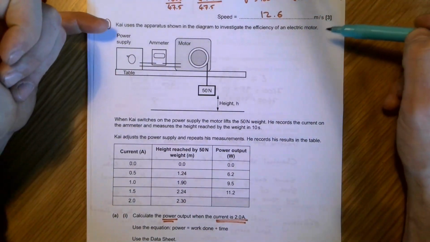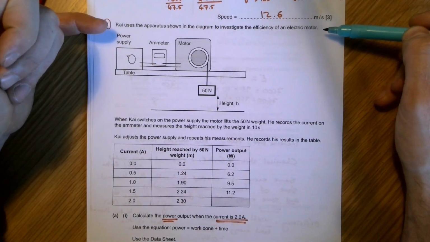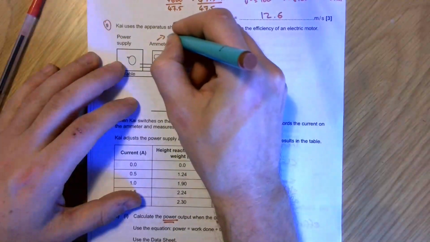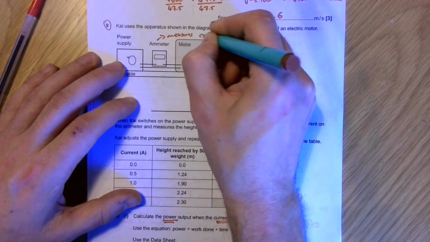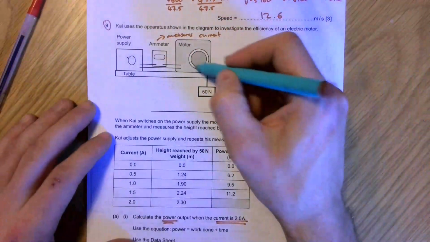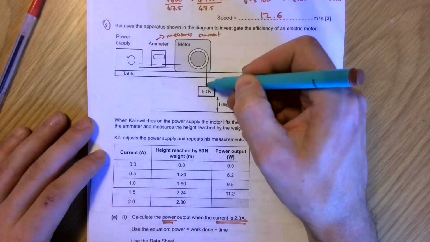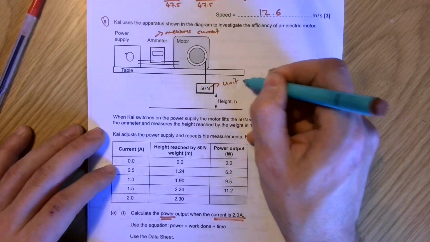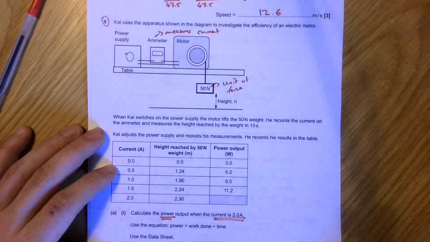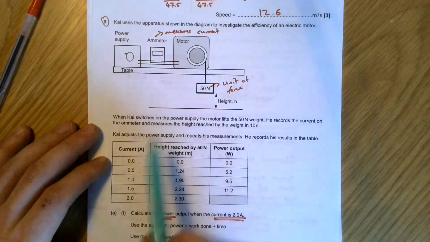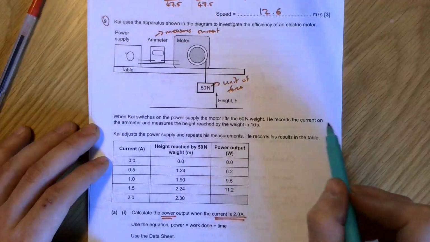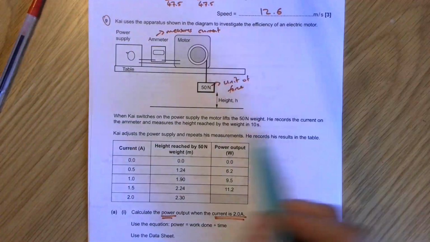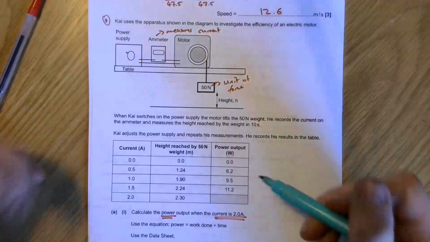Kai uses the apparatus shown in the diagram to investigate the efficiency of an electric motor. So we've got a power supply, an ammeter which measures current, a motor which is obviously going to turn and lift this weight up. Newton is the unit of force, so it is correct to say a weight here. When Kai switches on the power supply, the motor lifts a 50 Newton weight. He records the current on the ammeter, measures the height reached by the weight in 10 seconds, and then Kai adjusts the power supply and repeats his measurements, and we've got a table.